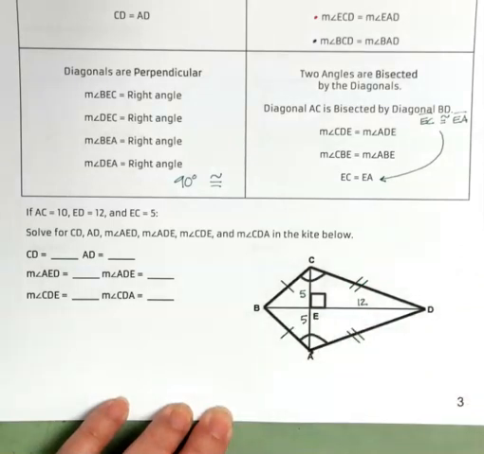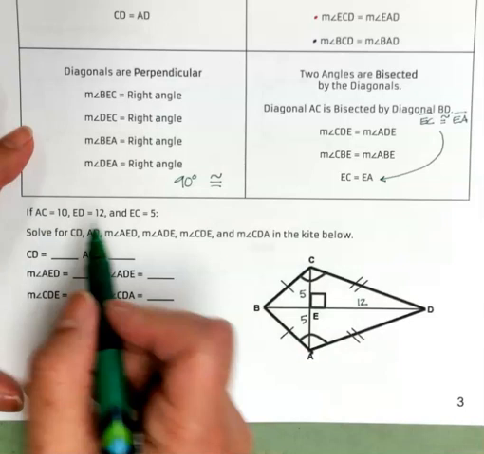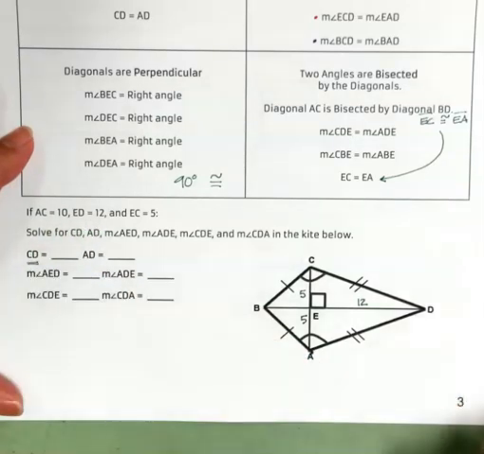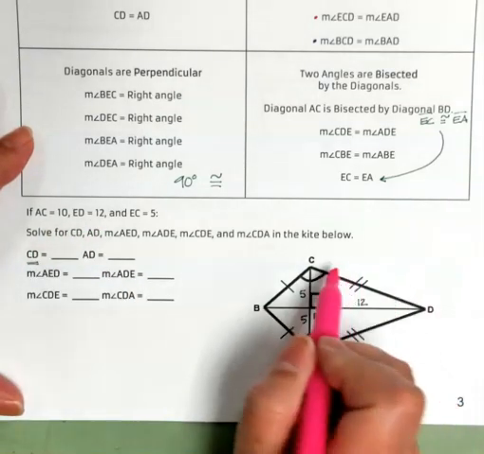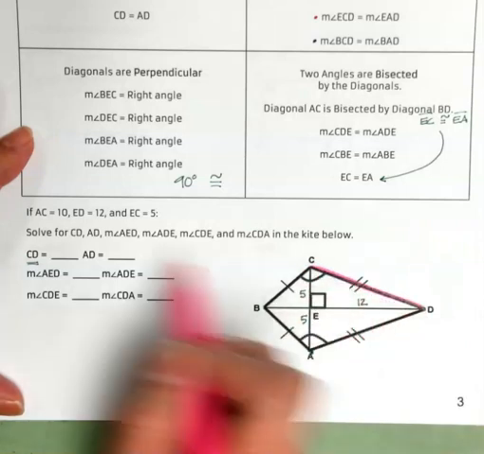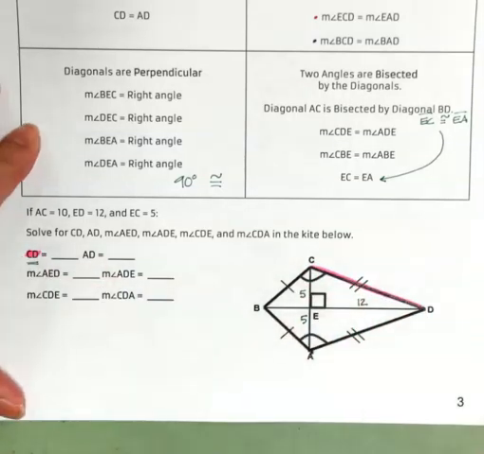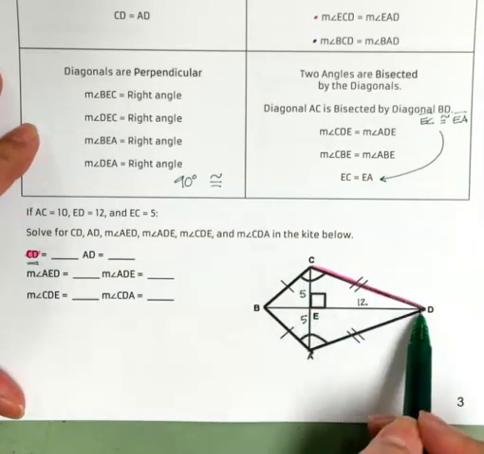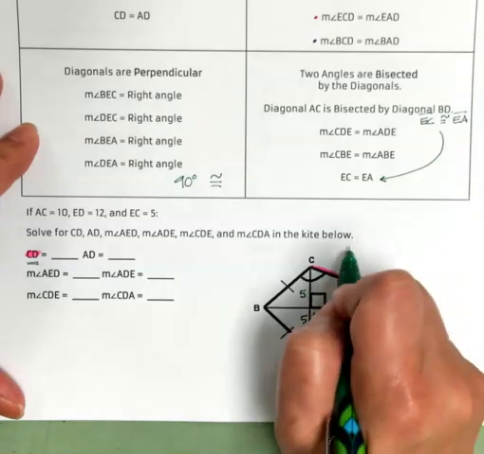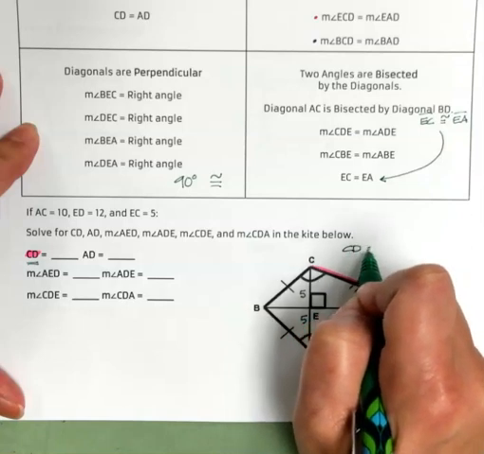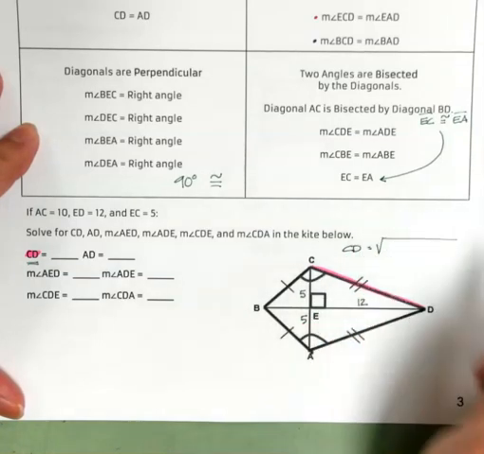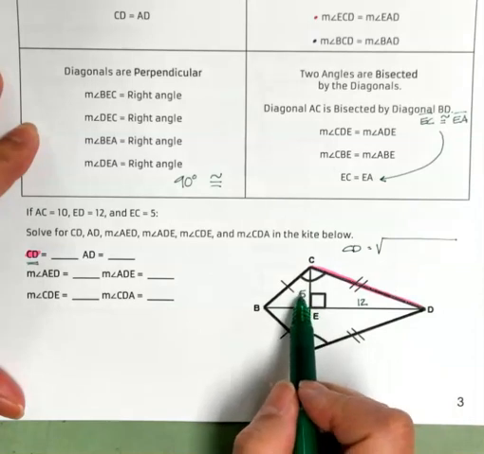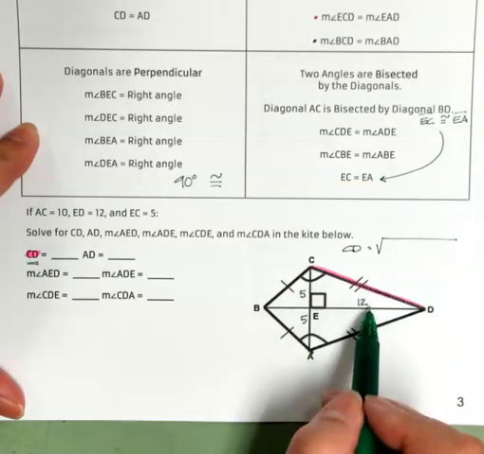Okay? So let's look at solving for CD. CD is the hypotenuse of triangle CED. And to find the hypotenuse, we're going to use the Pythagorean theorem. So if we want to find the length of CD, it's going to be the square root of the sum of the squares of the sides.